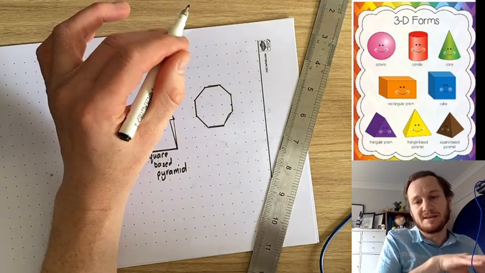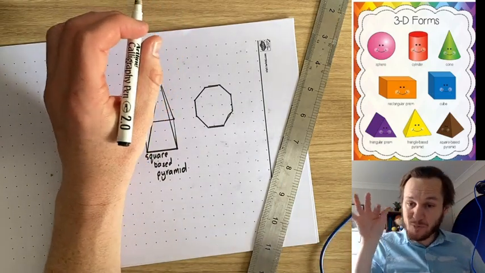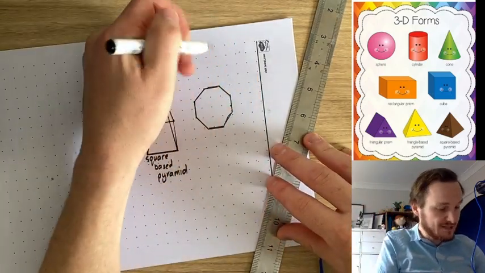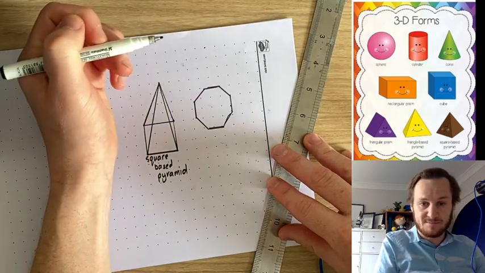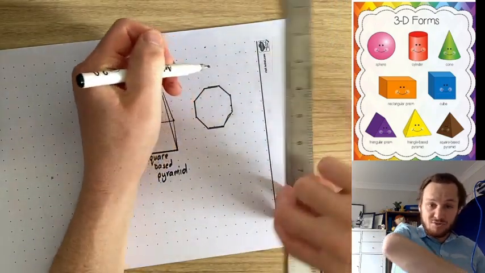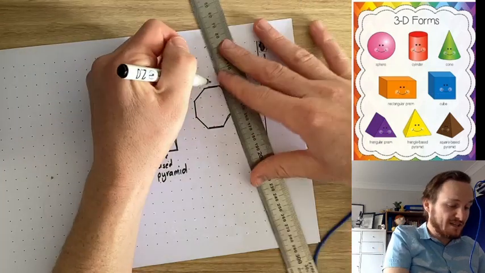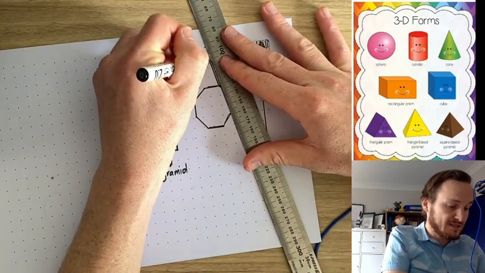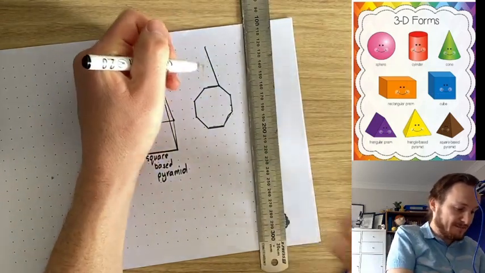Let's say you drew an octagon base, okay? You want to draw an octagonal pyramid. You've drawn your octagon. Now you just need where your apex, your vertex, is going to be. And now once you've drawn that dot there, all the other vertices, all the other corners, have got to join up to there, okay?